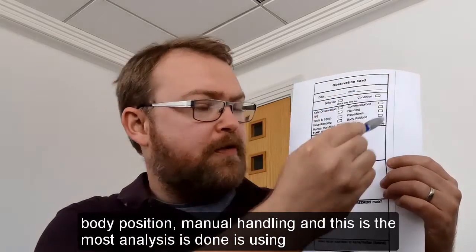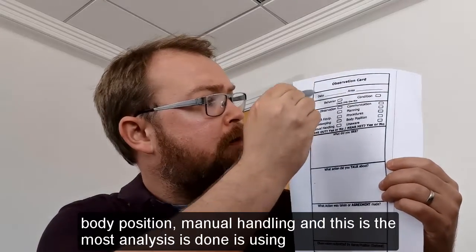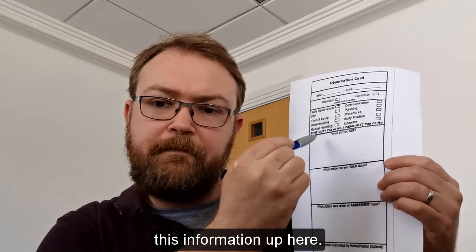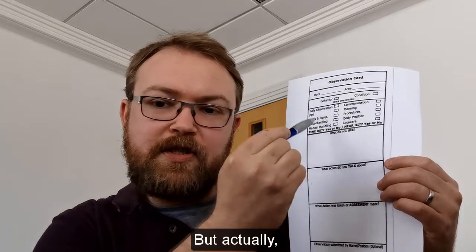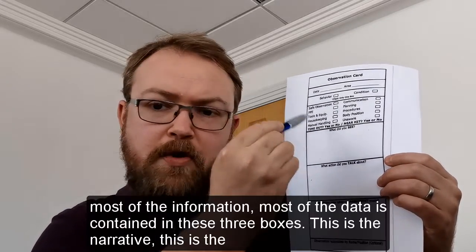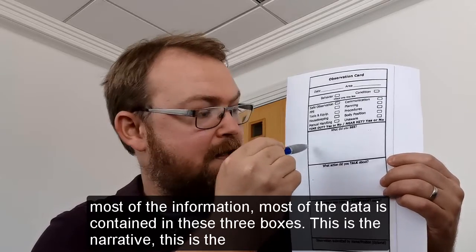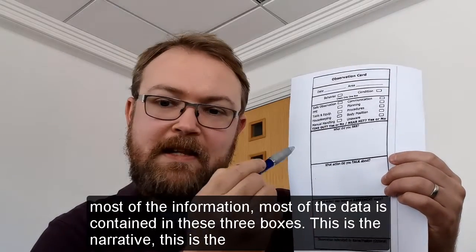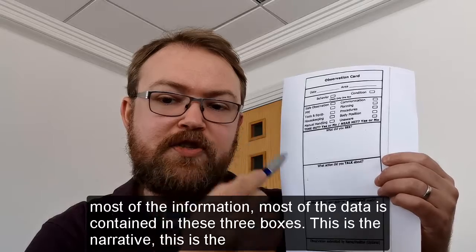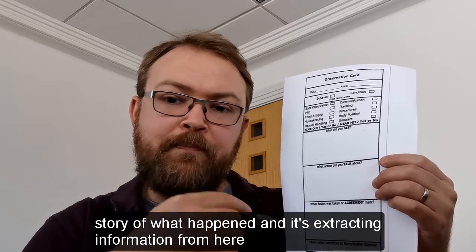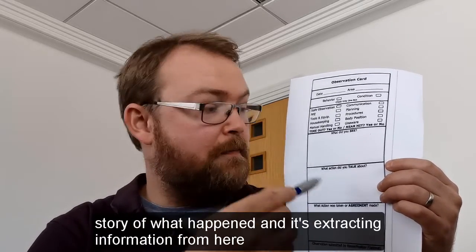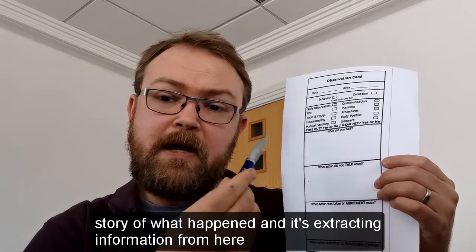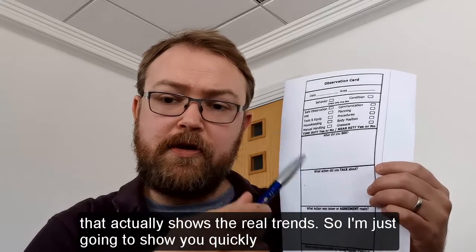And this is where most of the analysis is done, using this information up here. But actually, most of the information, most of the data is contained in these three boxes. This is the narrative. This is the story of what happened. And it's extracting information from here that actually shows the real trends.